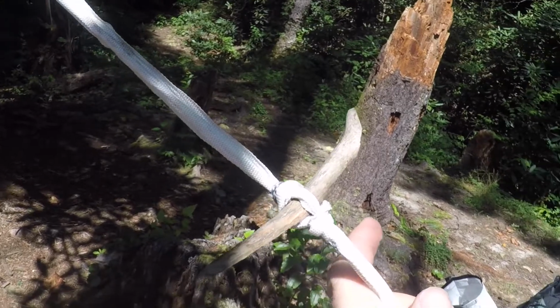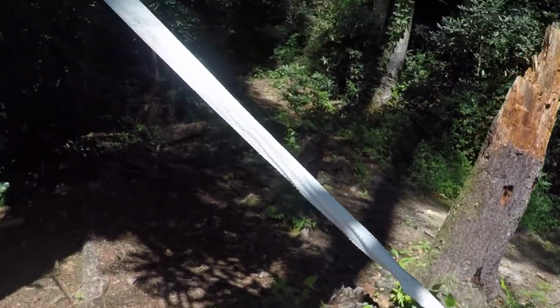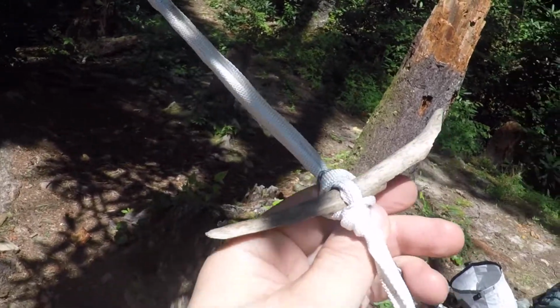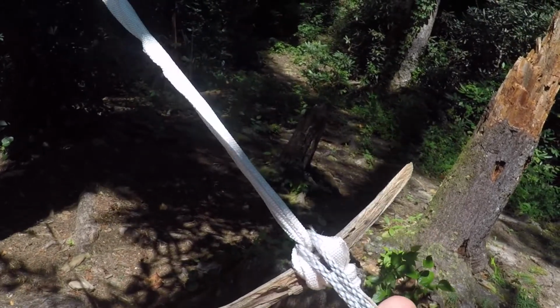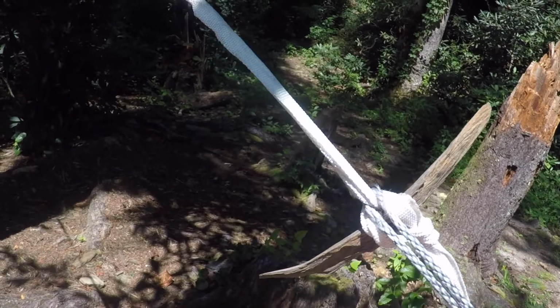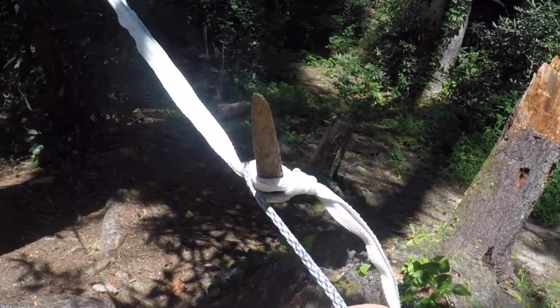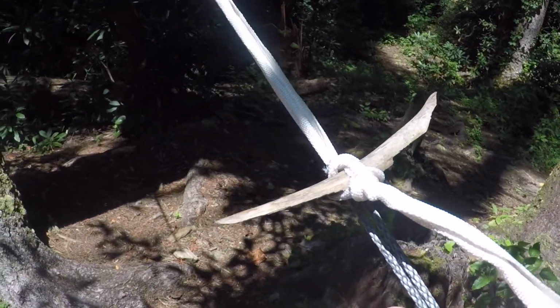So here is another way to attach your continuous loop to that line. Now this could be used on this one, which is the Dyneema, or on the mule tape just as well. So what I've done is I've used a Marlin spike hitch. I've just used a twig here from the floor of the forest I'm in, the woods here, and just use that as my toggle.